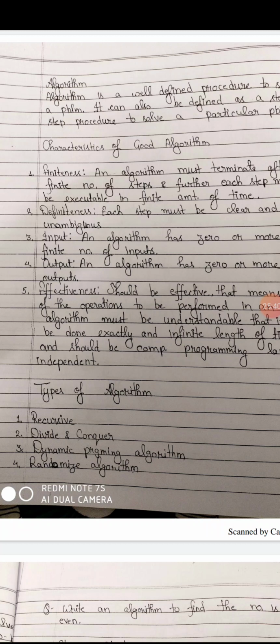On the basis of that solution we'll decide the further steps, what other steps we should follow. So if we are changing or deciding our steps on regular outputs, then this type of algorithm is known as a dynamic programming algorithm.